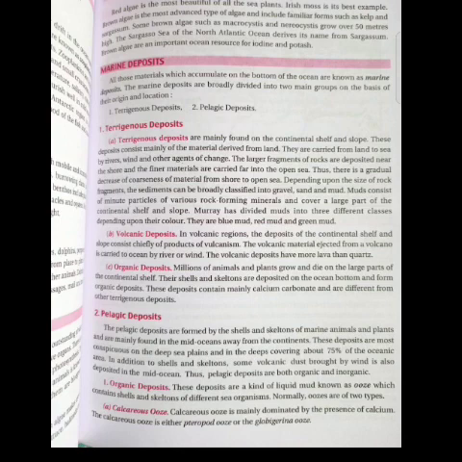So the terrigenous deposits are mainly found on the continental shelf area and the continental slope, very near to the shoreline or the coastal areas. The large fragments of the rock are deposited near the seashore, and the finer materials like sand, silt, clay will be taken far away into the open sea, and ultimately it will settle down. Sedimentation will be there on the oceanic floor.